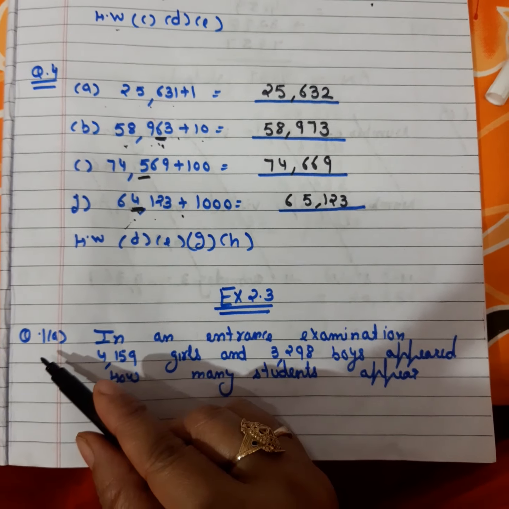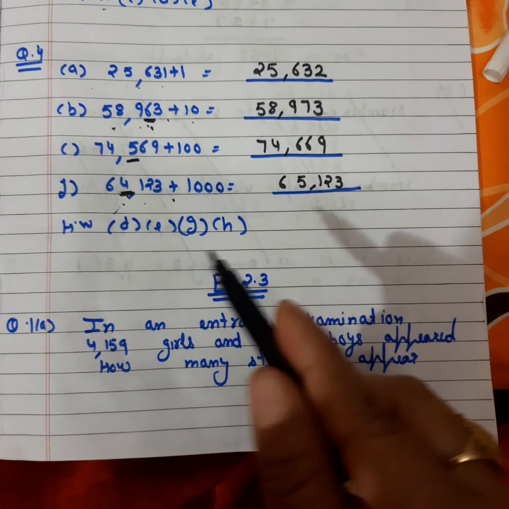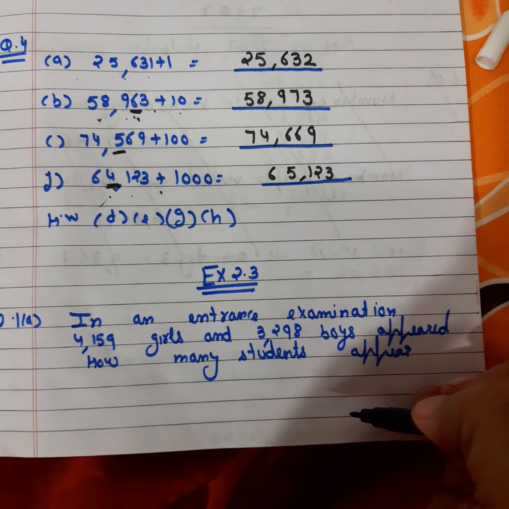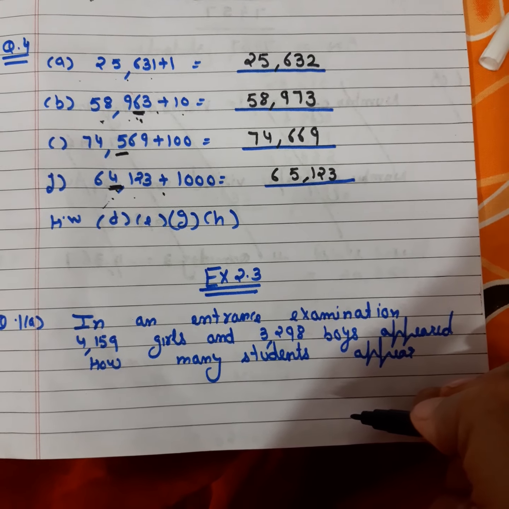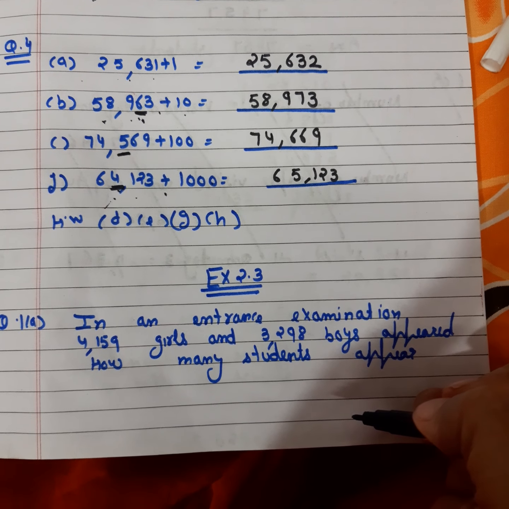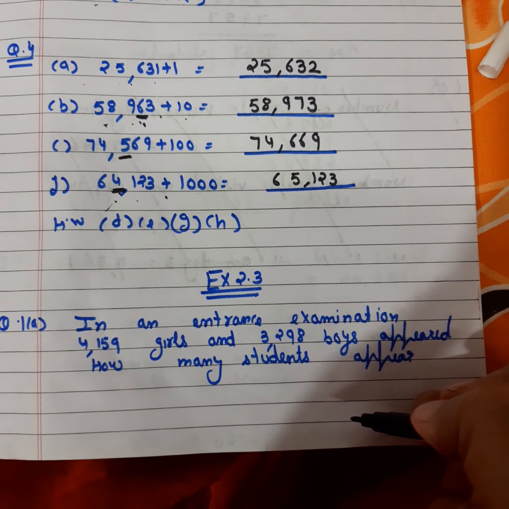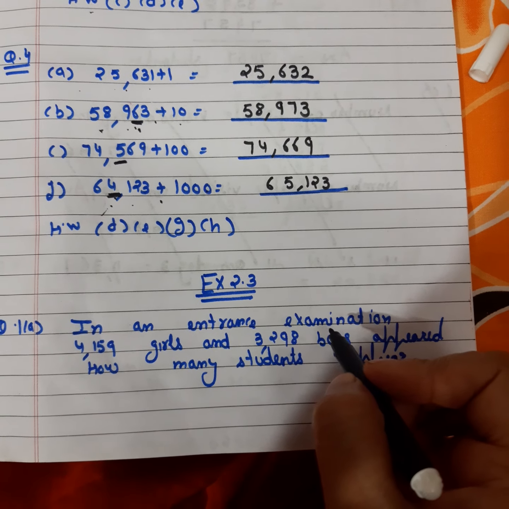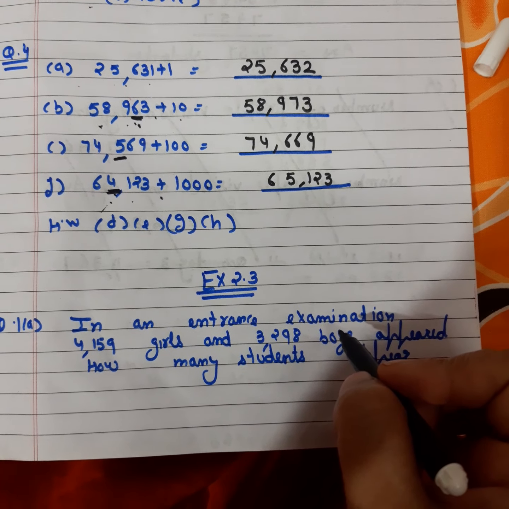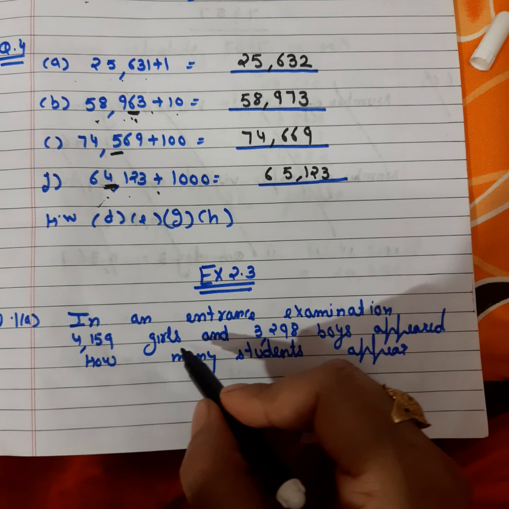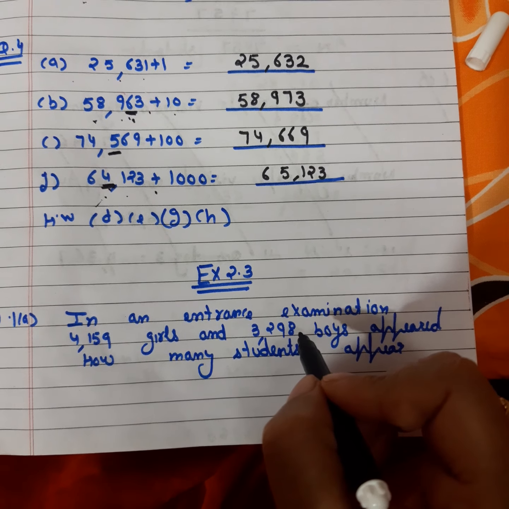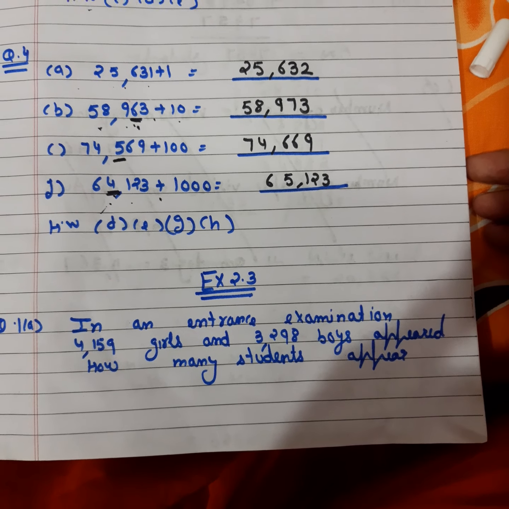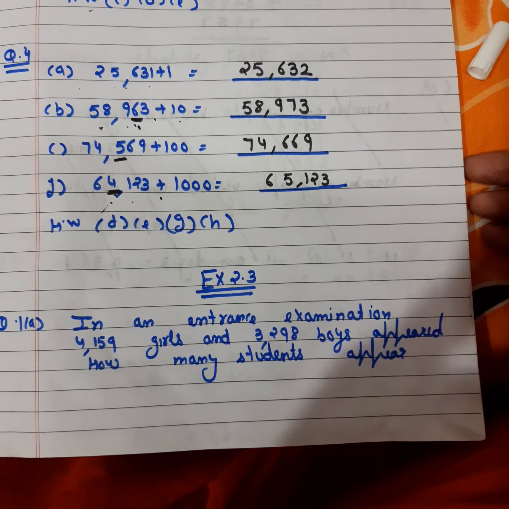So, the question number 1 of your A part. In an entrance examination, 4,159 girls and 3,298 boys appeared. How many students appeared? It is given that an entrance examination was there, and in that entrance examination 4,159 girls and 3,298 boys appeared. And what we have to calculate? We have to calculate the total number of the students.